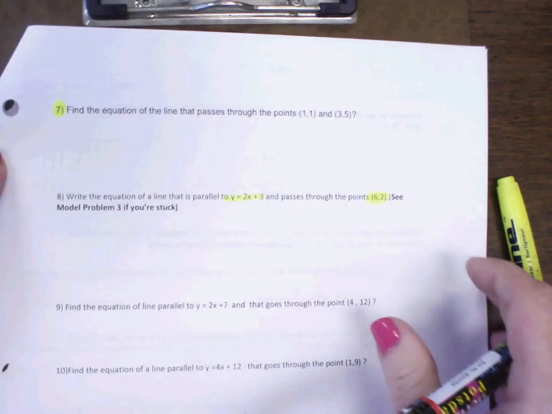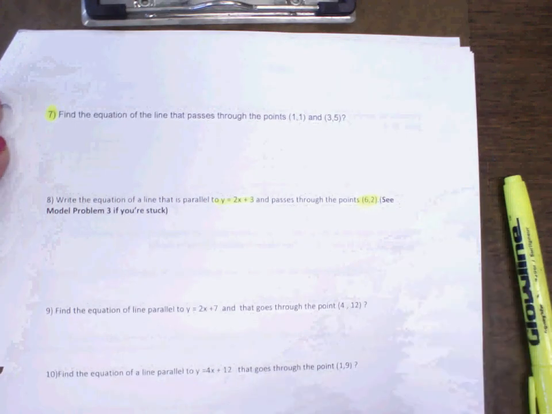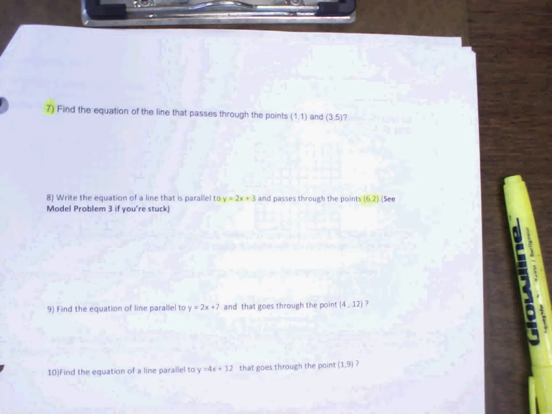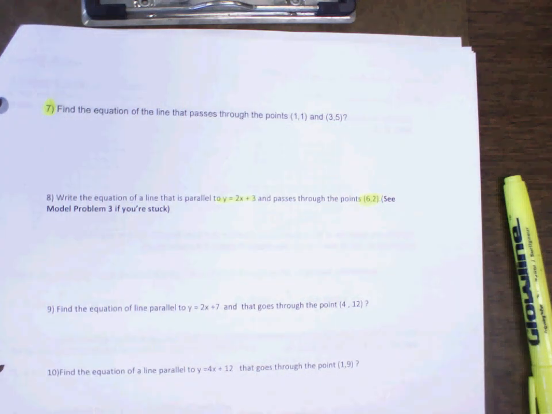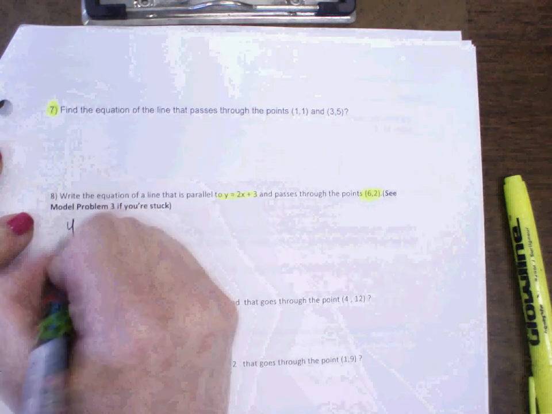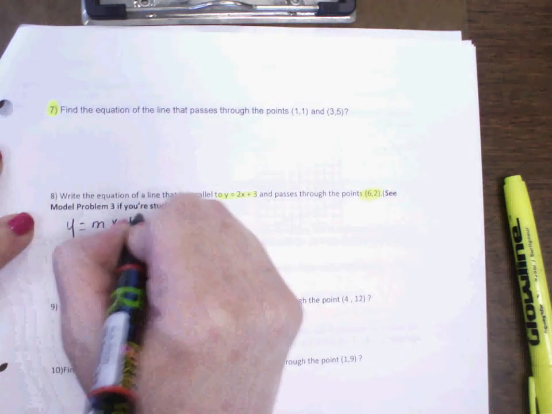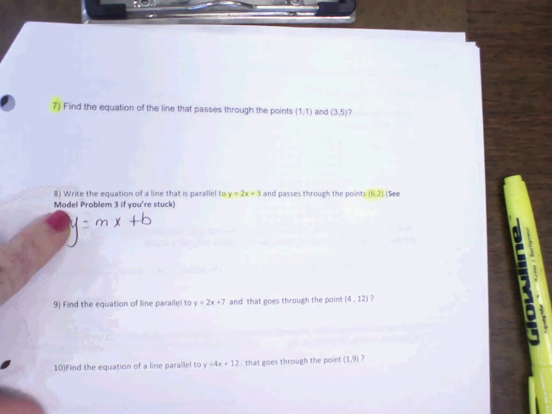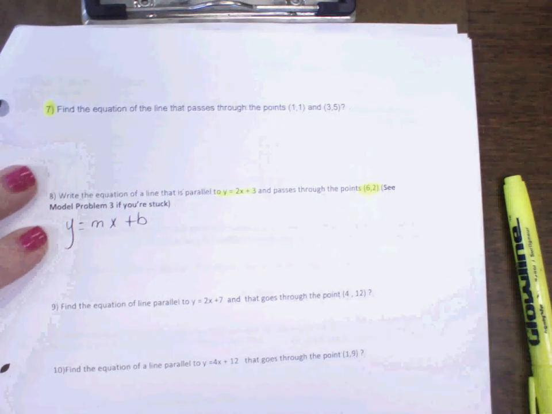All right, and I want it in point slope. No, not point slope. I'm sorry. Slope-intercept. Y equals mx plus b. That's mommy equation, right? Mx plus b. All right, so what do you have?